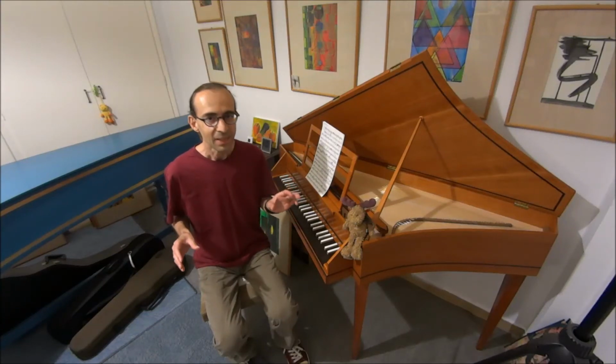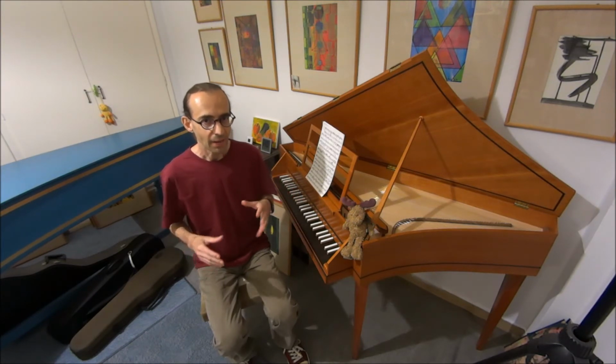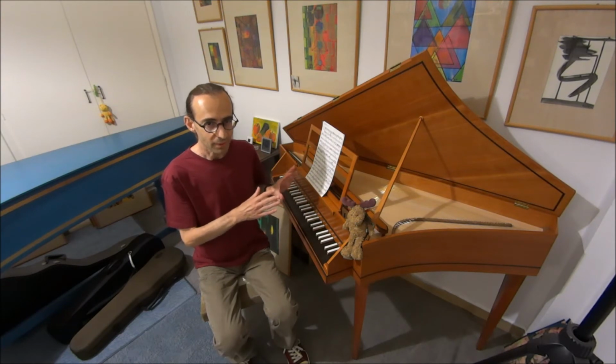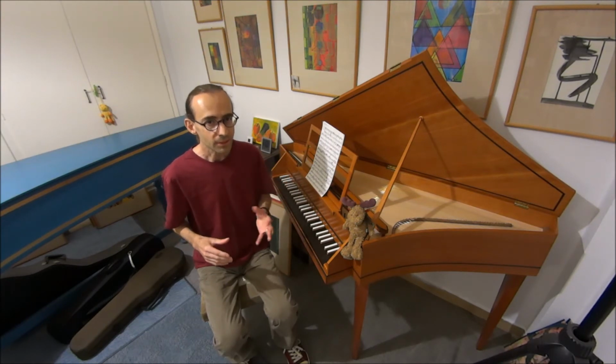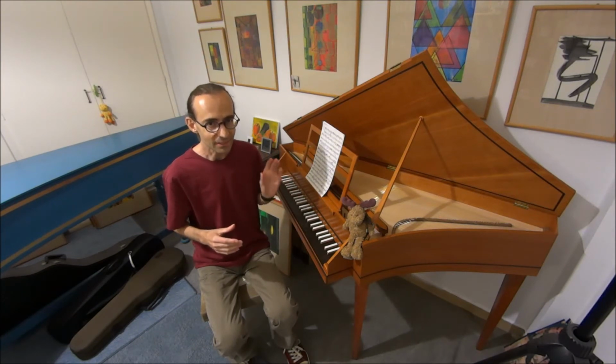Before we begin, a small clarification. I have recorded the performances of Couperin's Pavanne on the harpsichord. However, I am going to use the spinet for this introduction simply because it is tuned to quarter comma meantone and I need that temperament for demonstration.